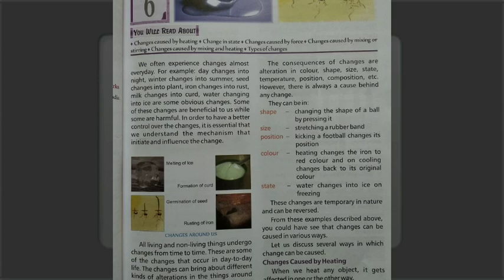So starting chapter 6, we often experience changes almost every day. For example, day changes into night, winter changes into summer, seed changes into plant, iron changes into rust, milk changes into curd, water changing into ice are some obvious changes. Some of these changes are beneficial to us while some are harmful.